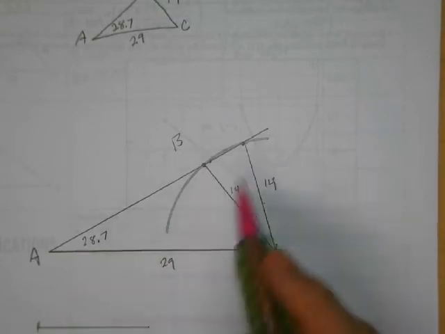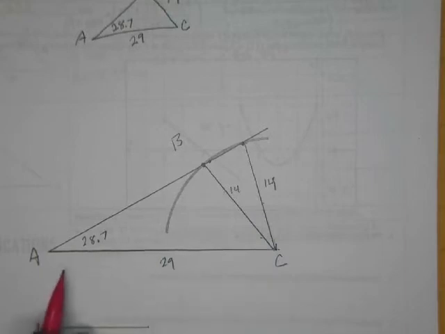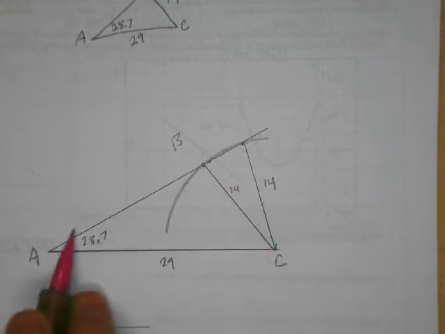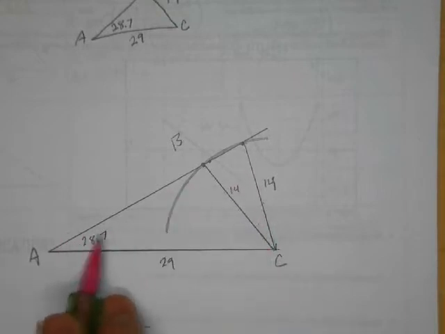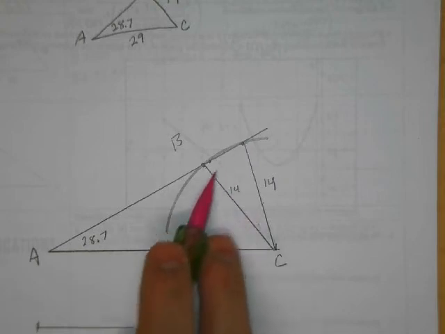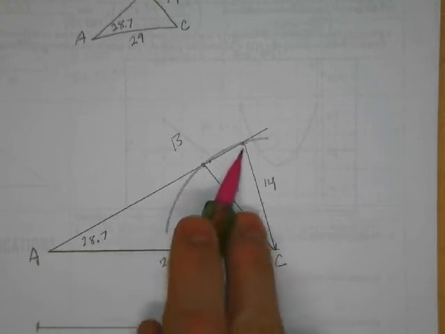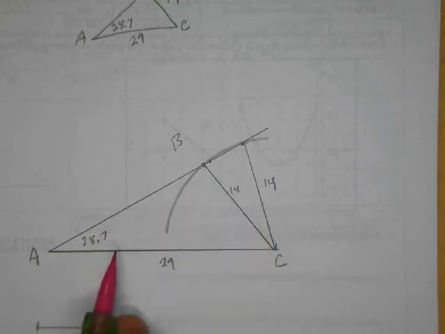What we're getting is two different triangles where one side is 29, one side is 14, and the non-included angle is 28.7, but that third angle is going to be different. And that's what the calculator was doing when I did the law of sines.